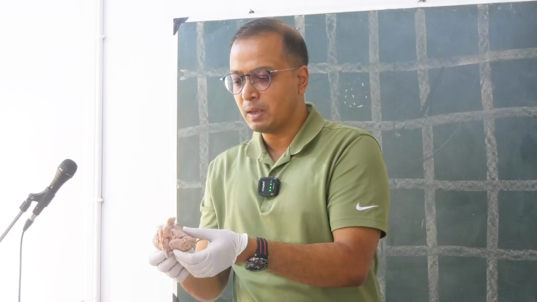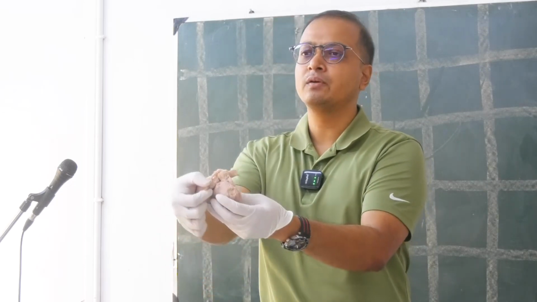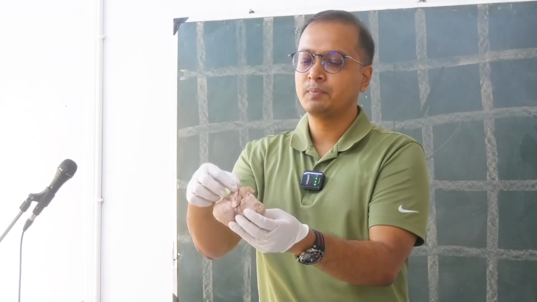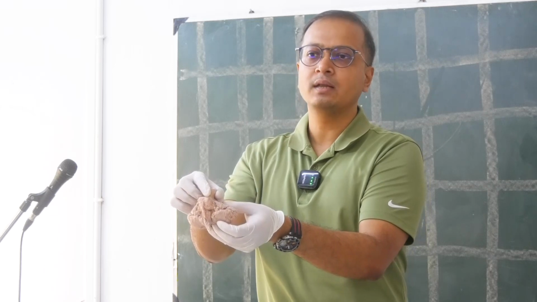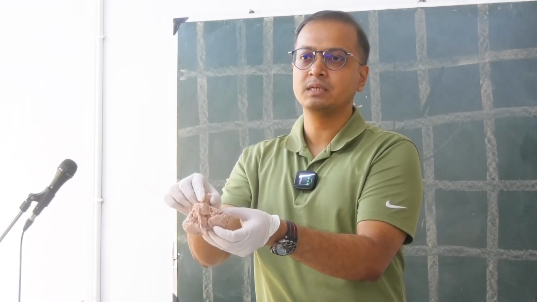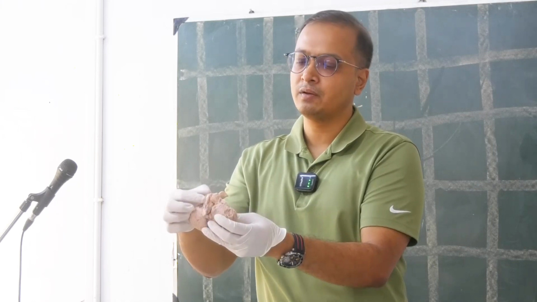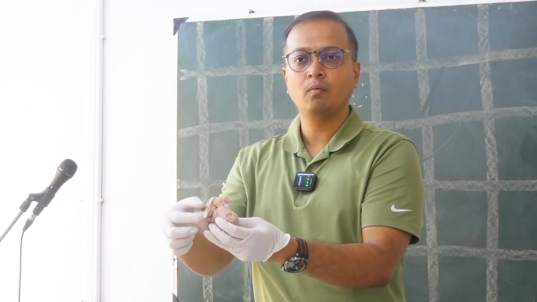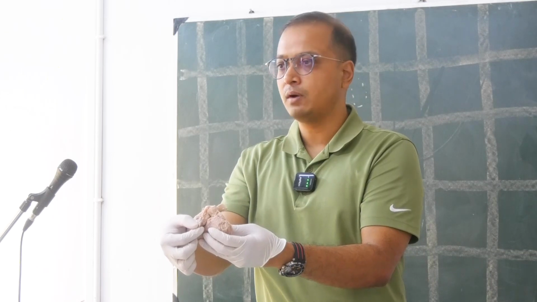So this is a specimen where this particular part is visible well, but this one is missing here. This part, the midbrain portion, is missing in this particular specimen, but the medulla, pons and the medulla oblongata with the beginning of the spinal cord are very well visible. And if you have a close look, you can see the artery, how it is coming out.